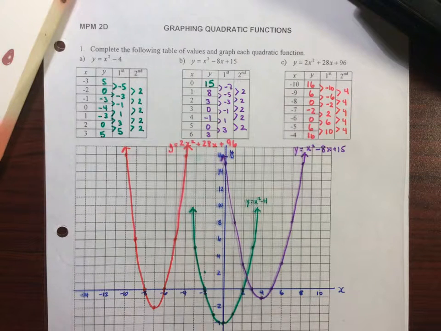Okay, we're taking up the graphing quadratic functions worksheet, and I had asked that you complete the table of values and use them to graph the quadratic functions. I also asked that you calculate first and second differences when you're completing those tables of values. So check your work with what you have compared to what I have.